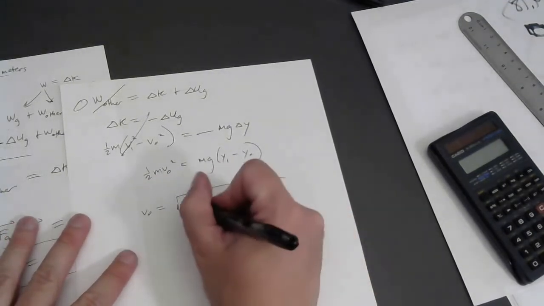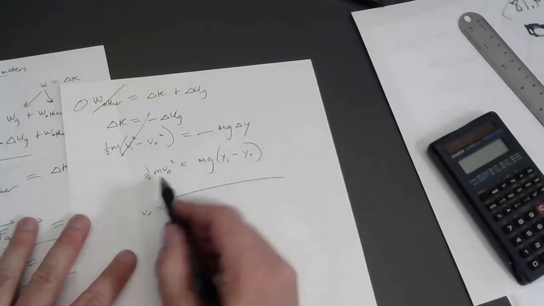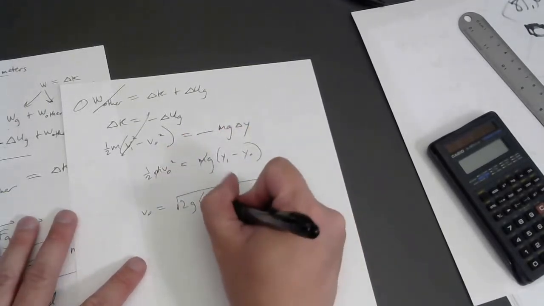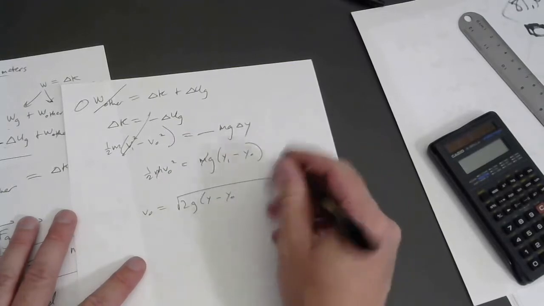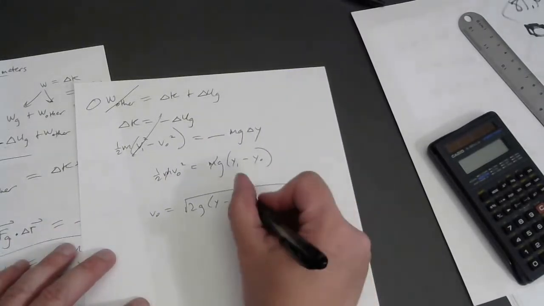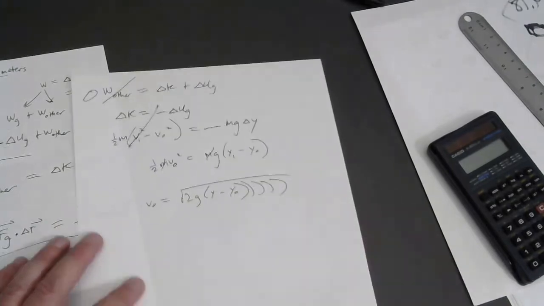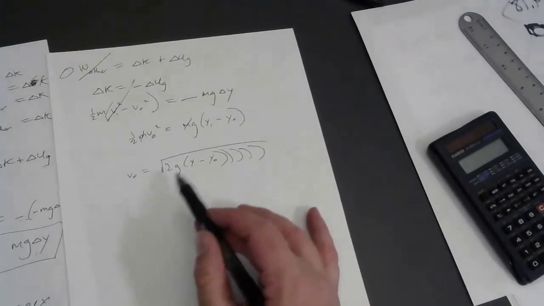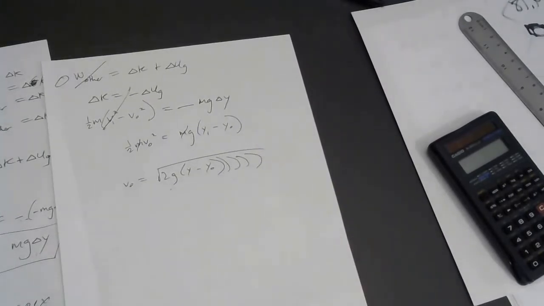And we get root 2g. Notice how the m's cancel. That's interesting. Doesn't matter how massive the ball is. We get this very familiar equation. I feel bad that this is sticking way out here. I guess I could put extra parentheses there. It's just looking weird to me. Root 2gh, basically. We've seen this before. So that's encouraging. Let me plug in numbers now.